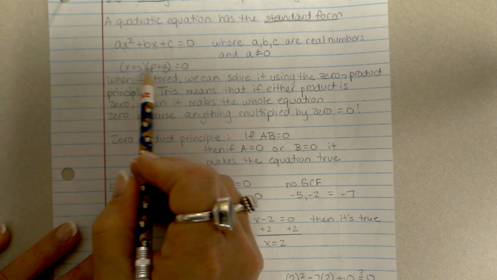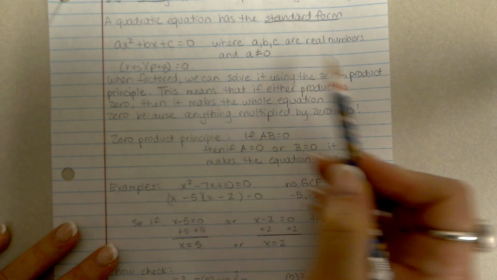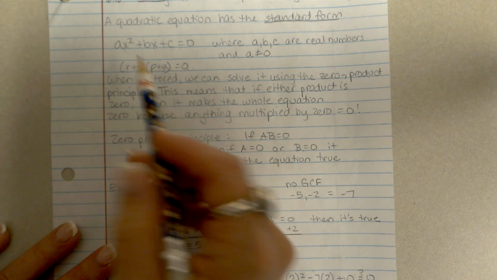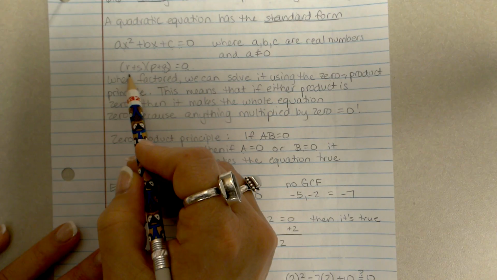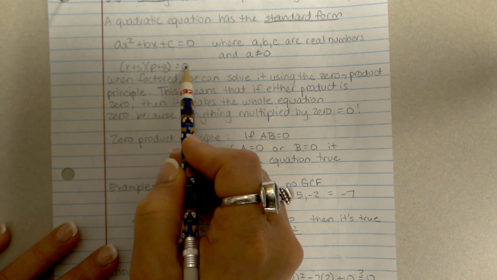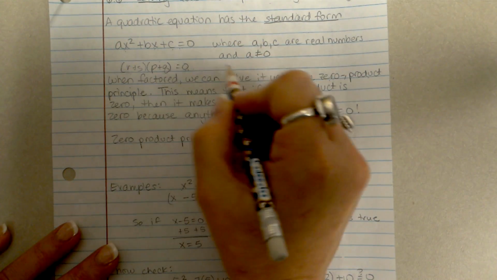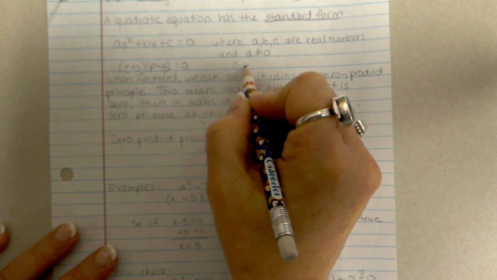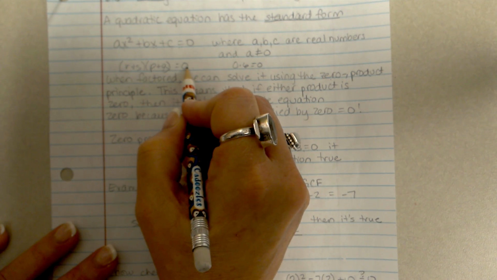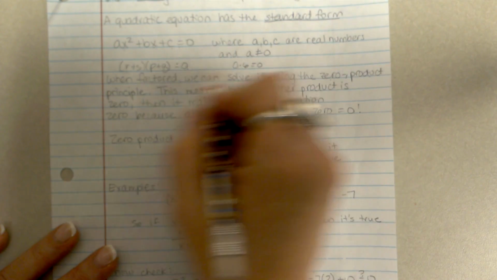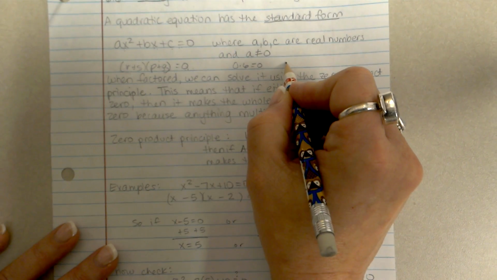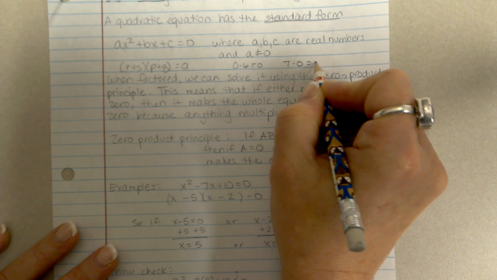And so when you have two things multiplied together that equals 0, you can use something called the zero product principle. Now, the zero product principle means that if this is equal to 0, and you multiply 0 times any number, you'll get 0. So, for example, if this part is 0 and you multiply it by 6, you'll get 0. So if this guy is equal to 0, then the whole thing will be equal to 0. What about this other part? Well, let's say that this is equal to 0 and this is equal to 7. Okay, so 7 times 0 is equal to 0.